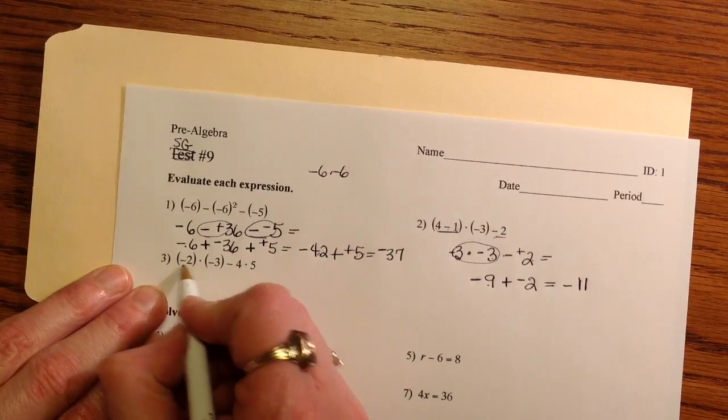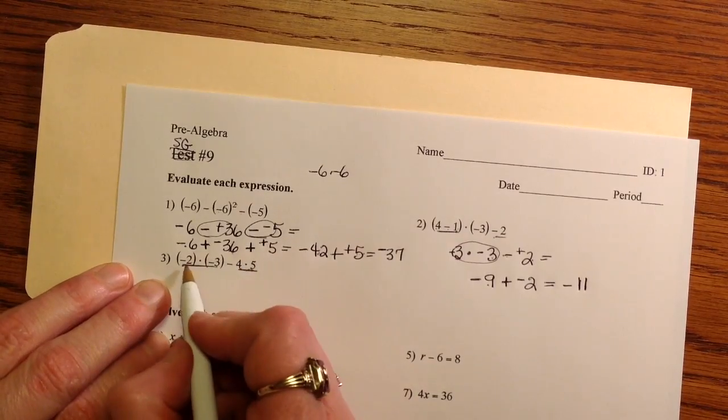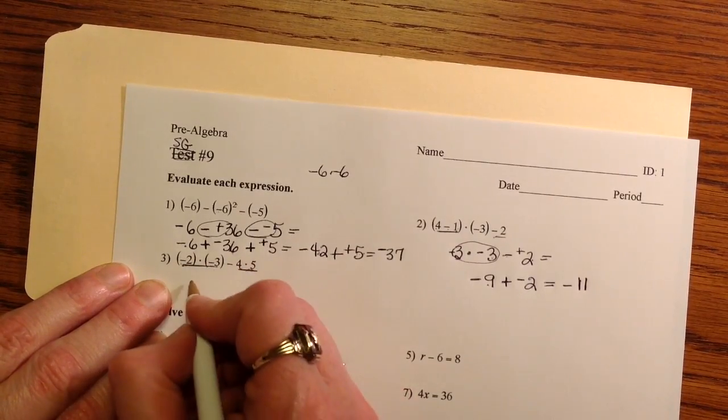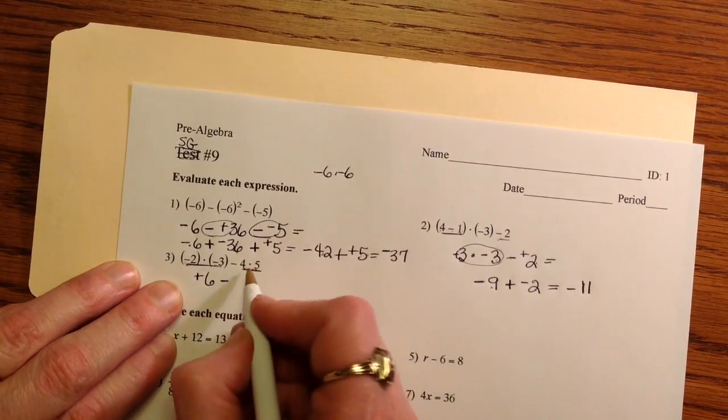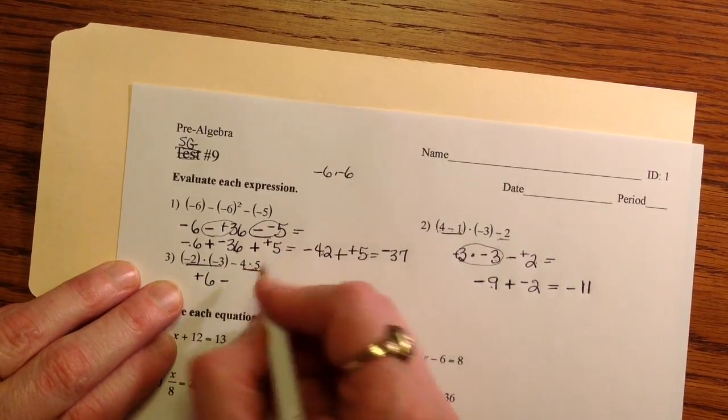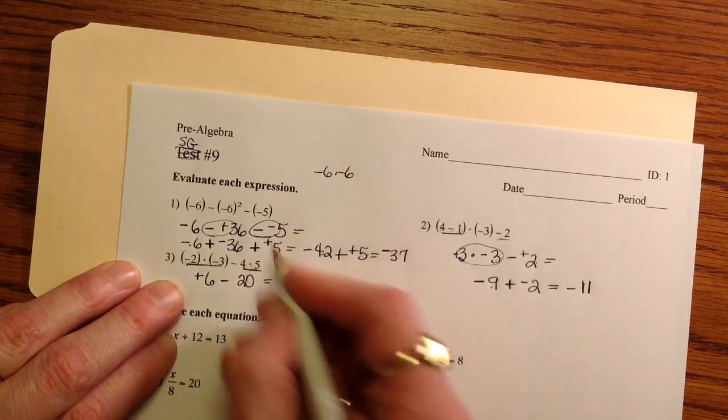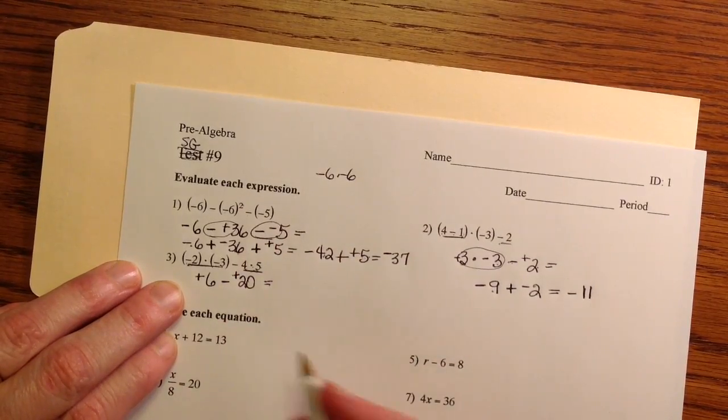In this one I have 2 multiplications. I've got -2 times -3, which is positive 6, and I'm going to put the sign on that one. And then I've got minus 4 times 5, which is 20. And that's a positive 20.